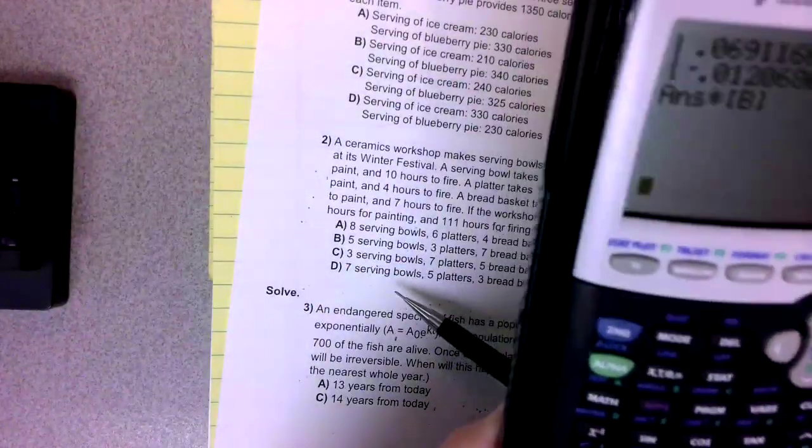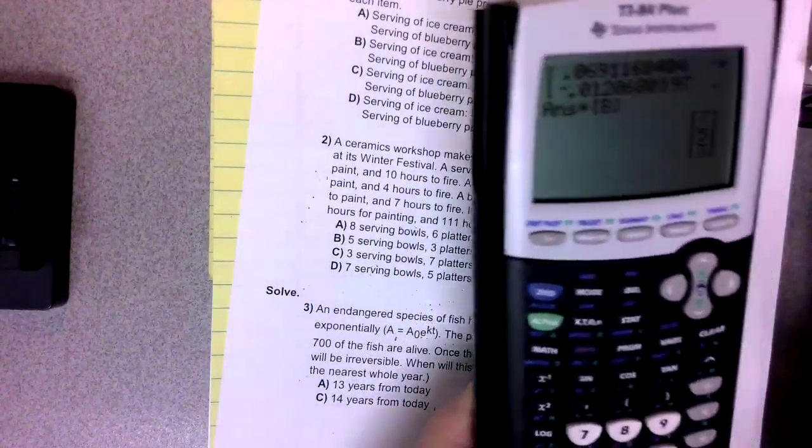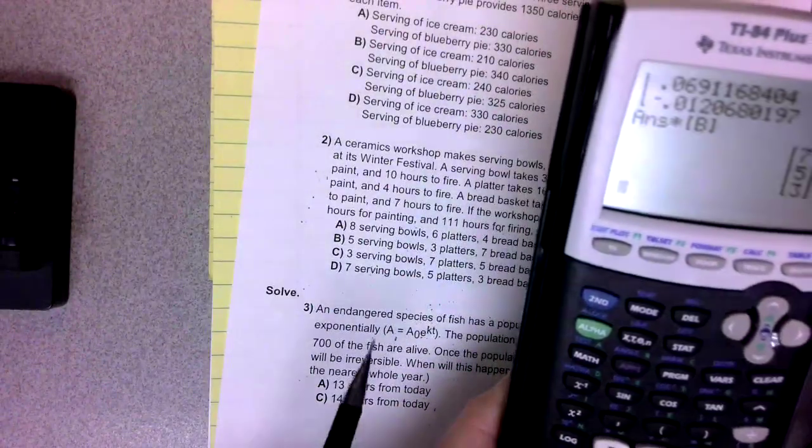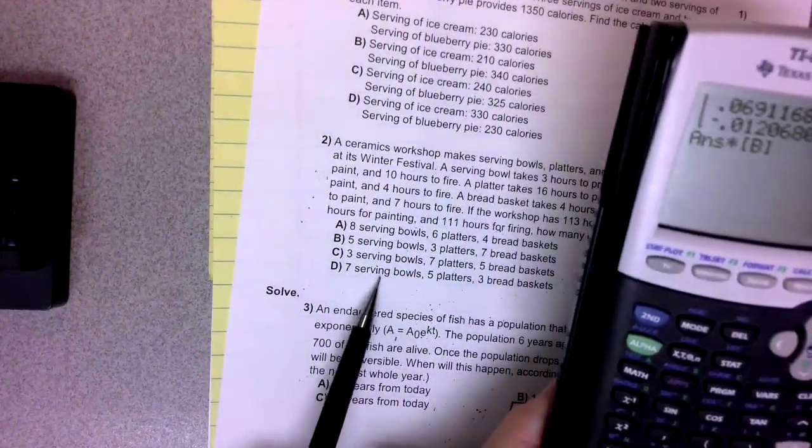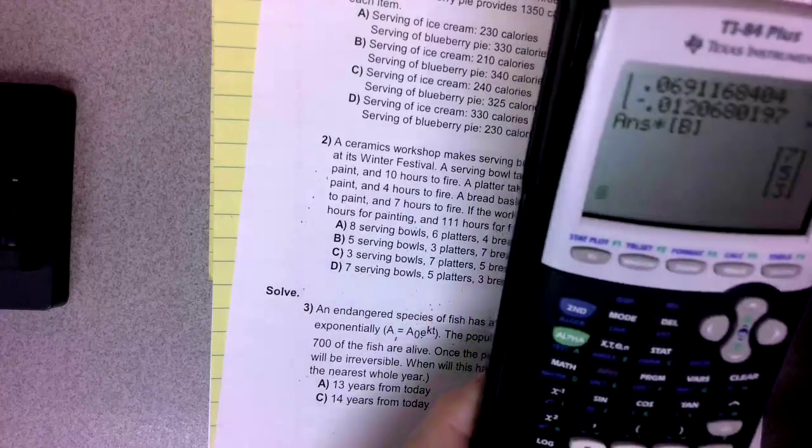7 bowls. I'm kind of getting you dizzy, aren't I? So the answer choice I'm looking for is D here, which is 7 bowls, 5 platters, and 3 bread baskets.